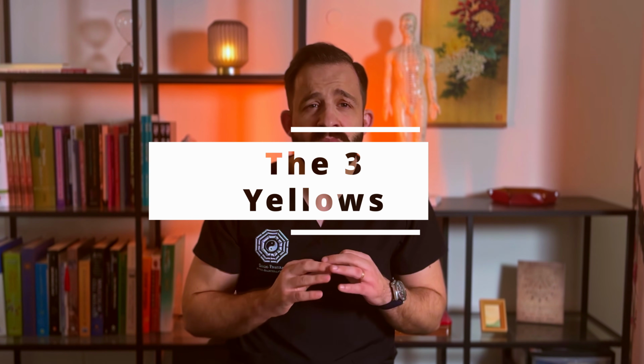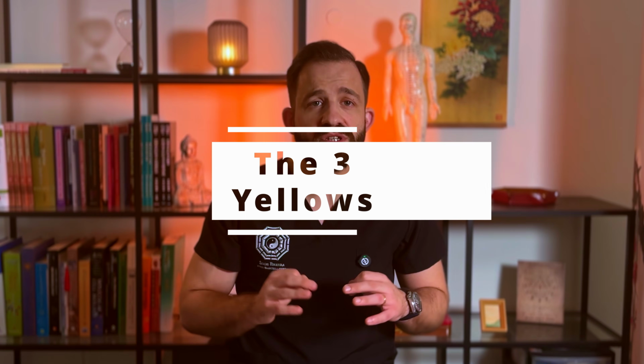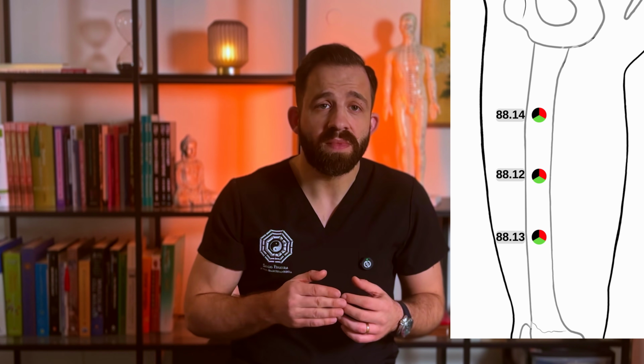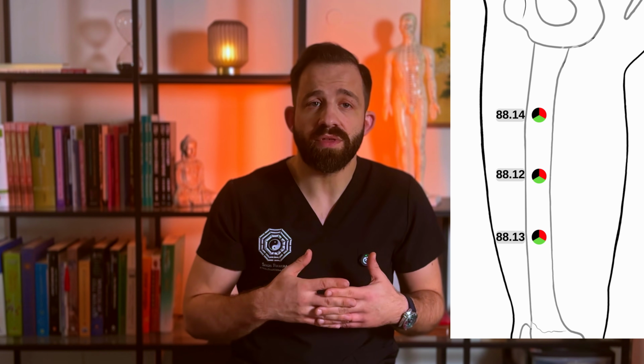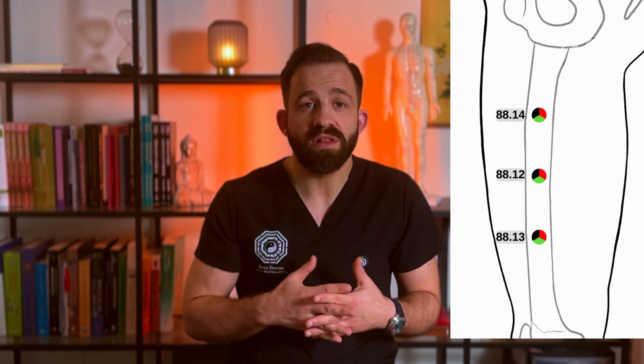And for this kind of problems, we have an amazing Dauma, which are the three yellows. As you can see here, the three yellows, or 88 dots, 12, 13, and 14, are located in the thigh, in the middle of the inner thigh, so the area of the liver meridian.